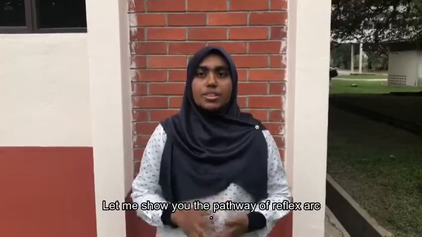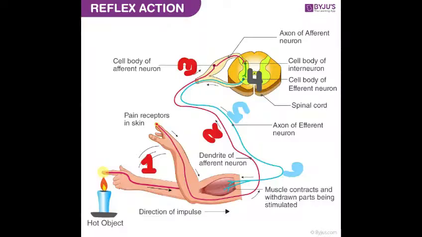Let me show you the pathway of a reflex arc. If you suddenly touch a hot object, it will cause the sensory receptors in the skin to generate nerve impulses that travel in sensory axons to the spinal cord. Then the interneurons will integrate the data from sensory neurons and relay the signals to motor axons. The motor axons convey nerve impulses from the spinal cord to a skeletal muscle, which results in contraction. The movement of the hand away from the hot object is the response to the stimulus.